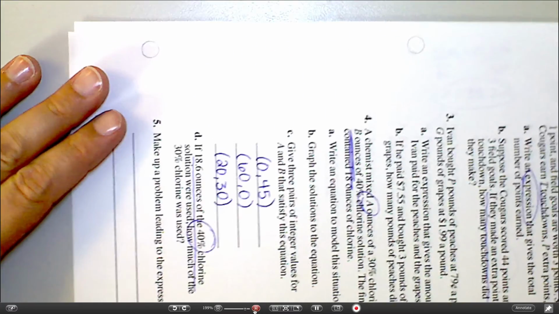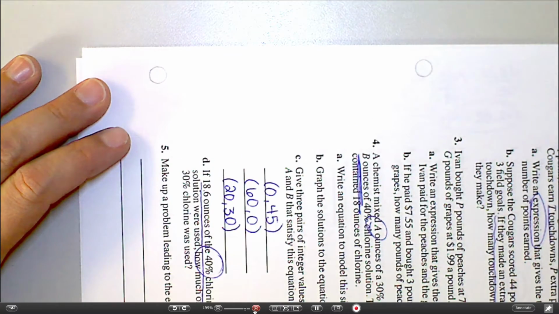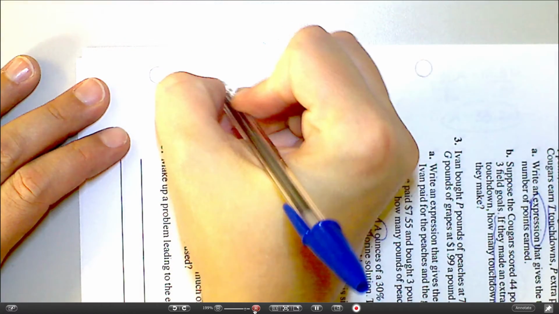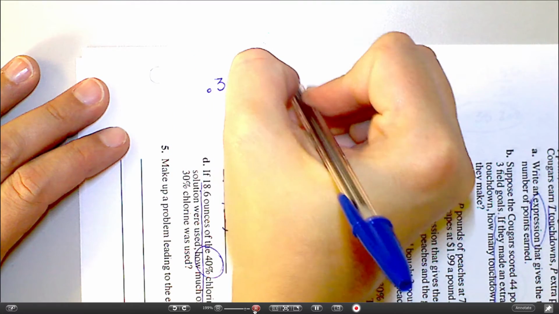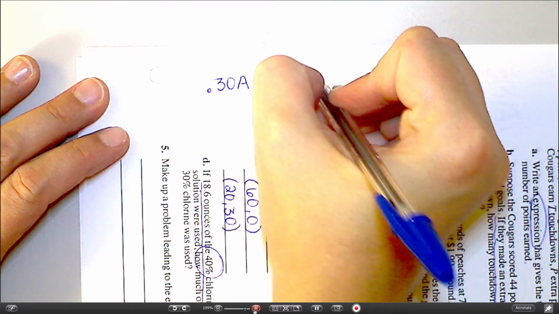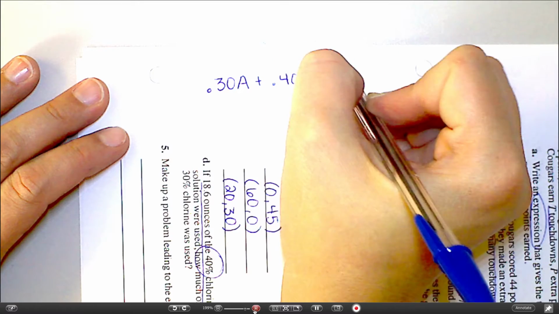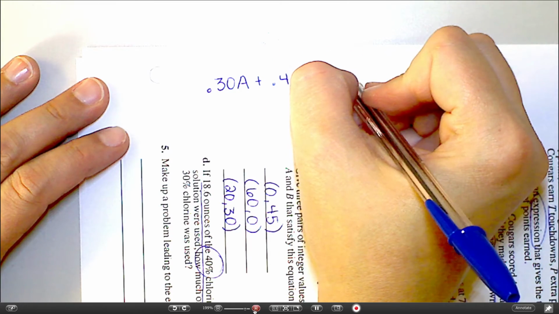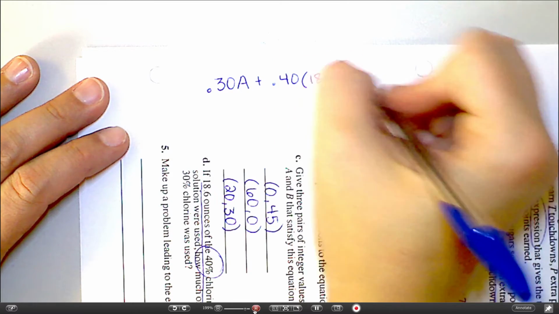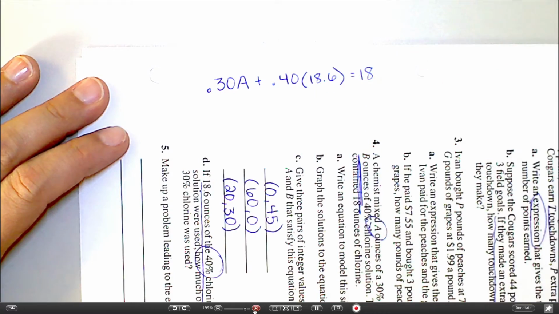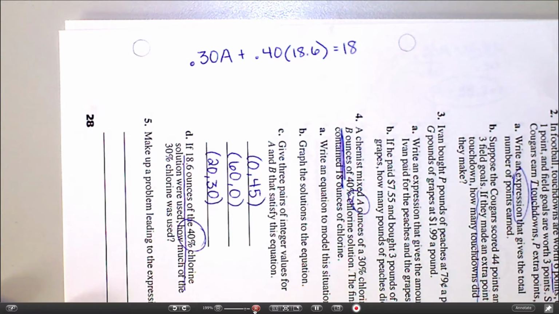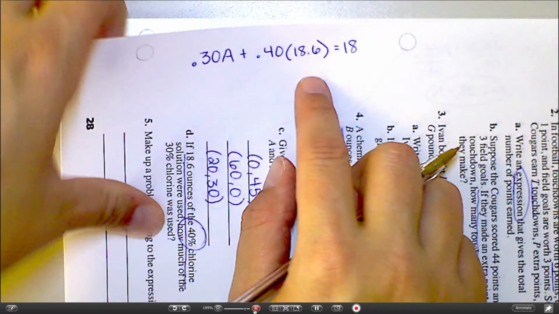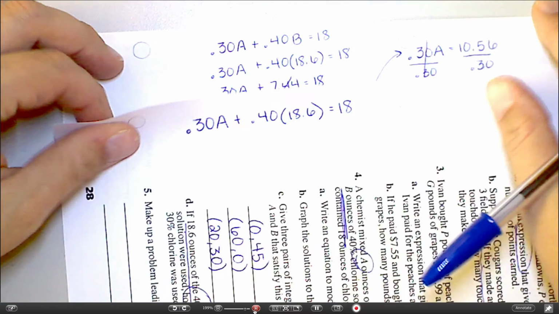I might have to go over here for that. So I'm going back to that original equation I wrote, 0.30A plus 0.40, and then here I'm plugging in 18.6. No, you do not. No, you could do just 0.3 and 0.4. I want it to still equal 18, and I'm just solving to figure out what A value would make that work. So let's see. Actually, I'm going to cheat a little bit here because I have it here.